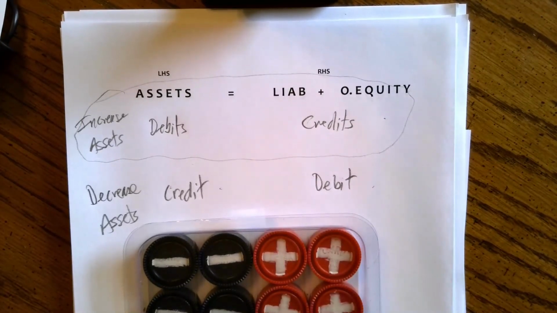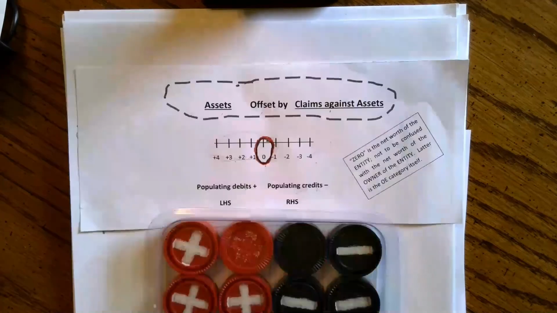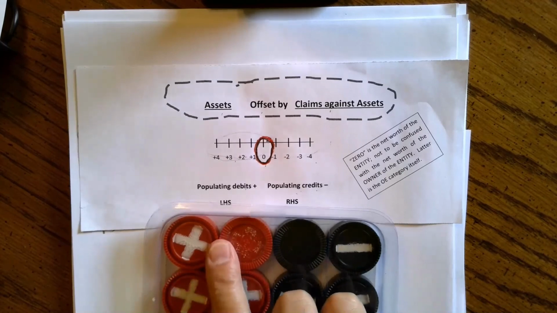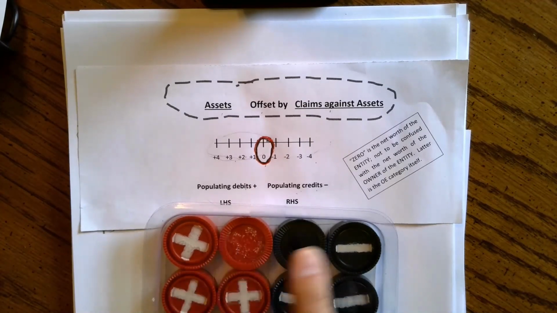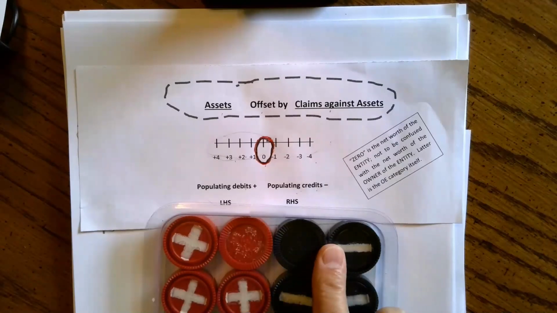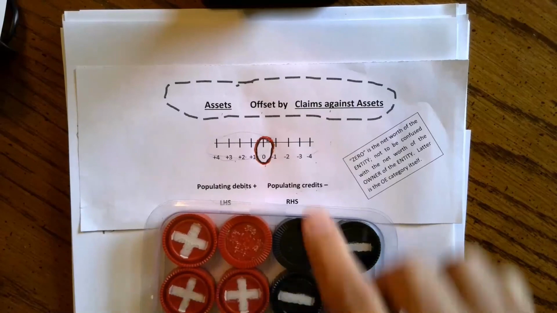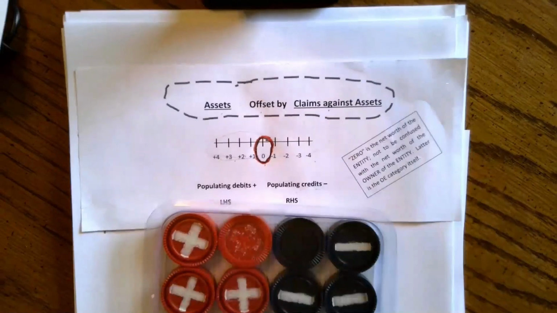This discussion will continue in a separate video. The basis going forward is that we're in a contrasting, offsetting relationship. Debits on the left dominate, credits on the right claim, they offset each other in total. Positive, negative, netting out to zero, the entity net worth.